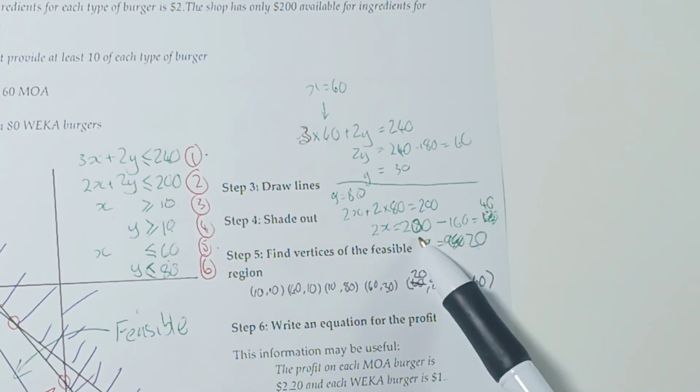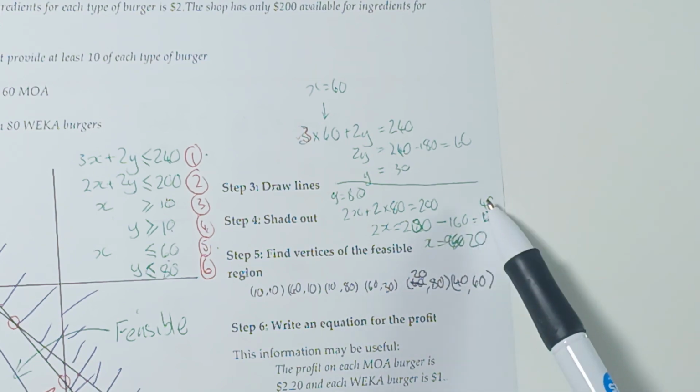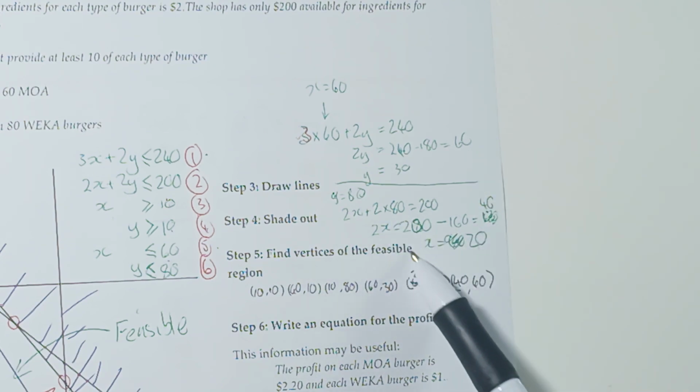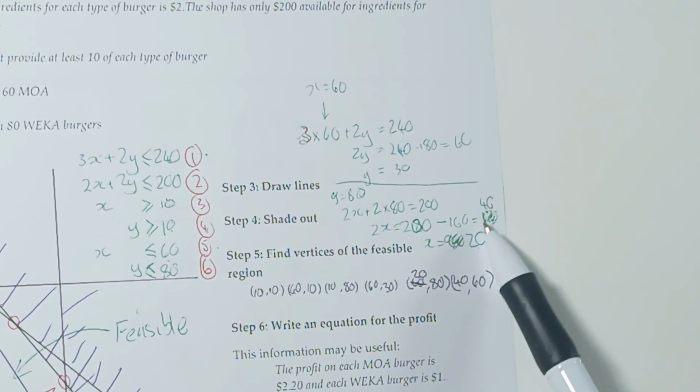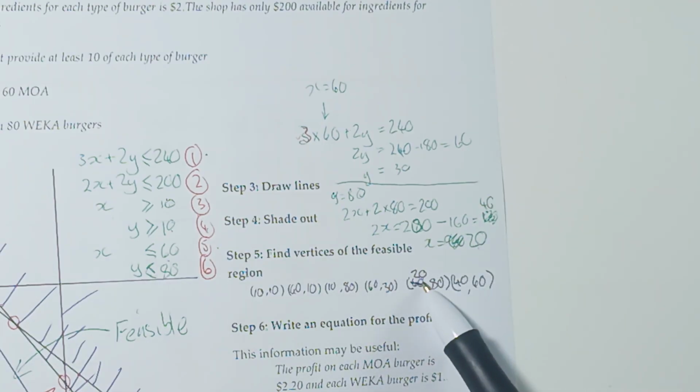200 here as 280. I've corrected this, so this should have been 200 minus 160, which is 40, and therefore x is equal to 20, which I've put down through to here.